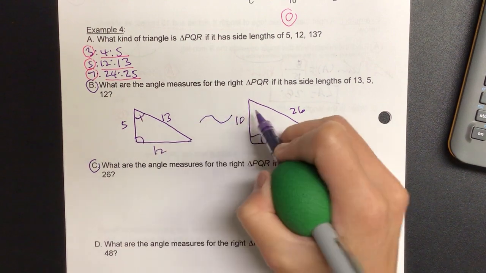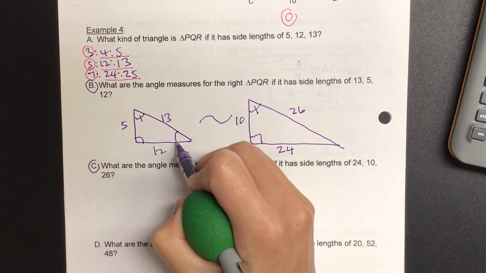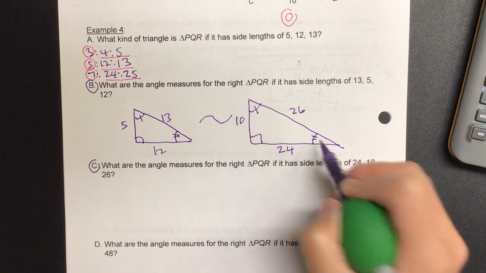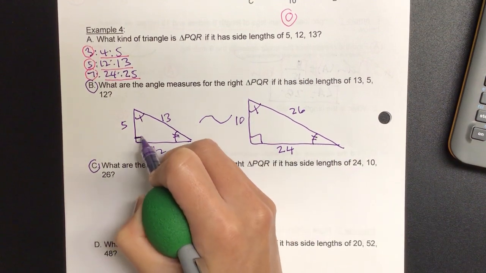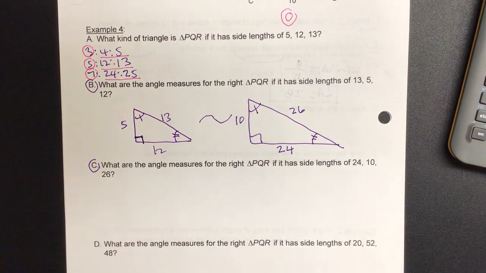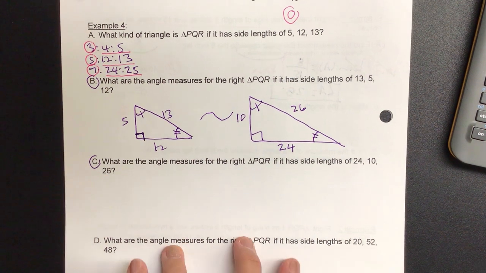This angle right here must be the same as this corresponding one, and this angle down here must be the same as this corresponding one. And that's a right angle, by the way. Okay, that's all we need to know. When two triangles are similar, corresponding angles must be the same. Okay? All right, let's go on to example number 5.